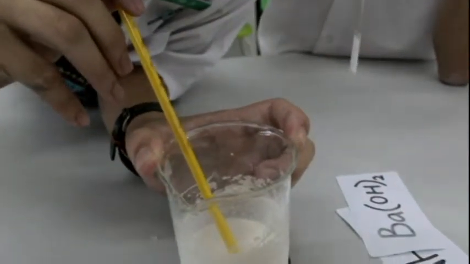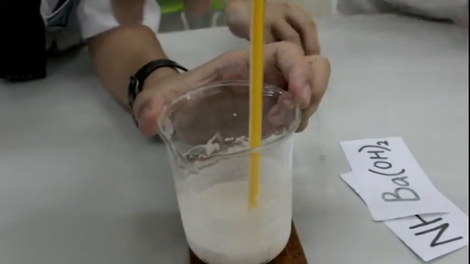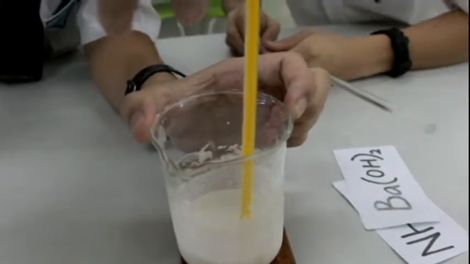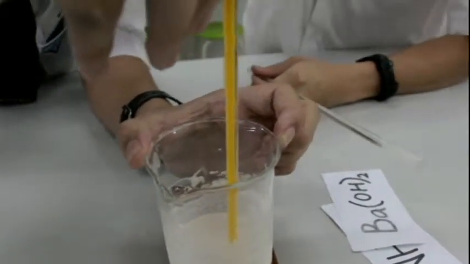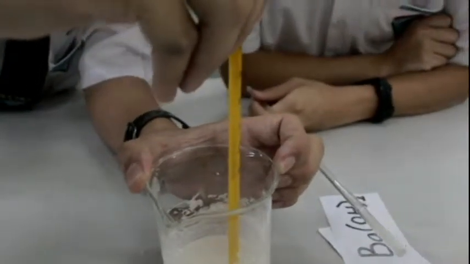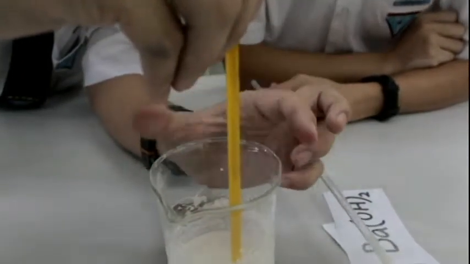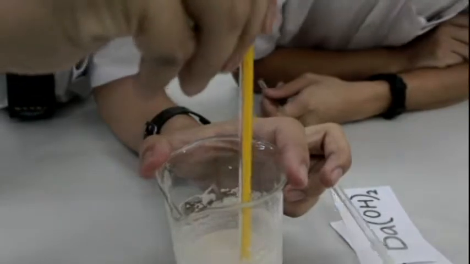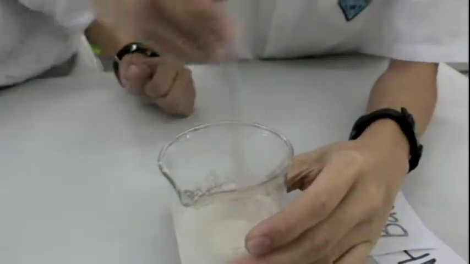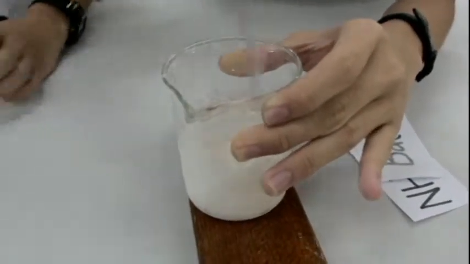As you can see, it has a rapid drop in temperature. It actually reached a reading of about minus 5 degrees. Now you can see it's going to reach minus 10 degrees in a few seconds. Now it's minus 5 degrees. I'm continuing stirring to ensure that the mixture of barium hydroxide and ammonium chloride reacts completely.